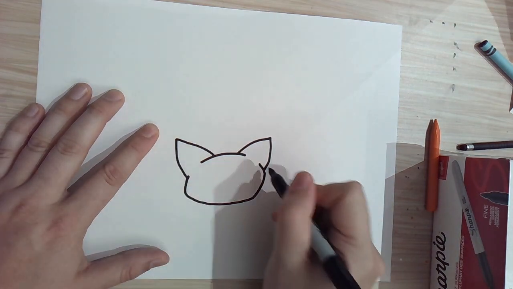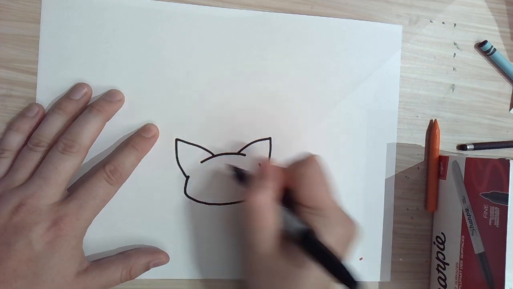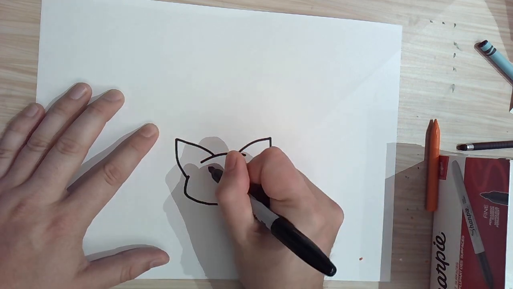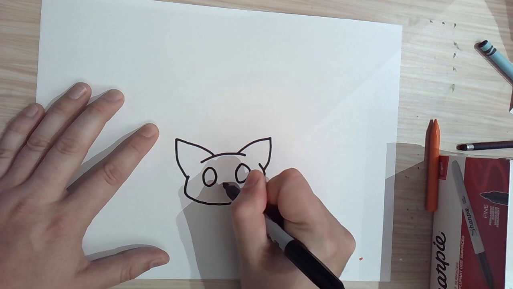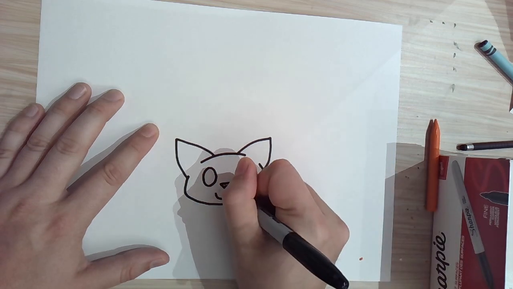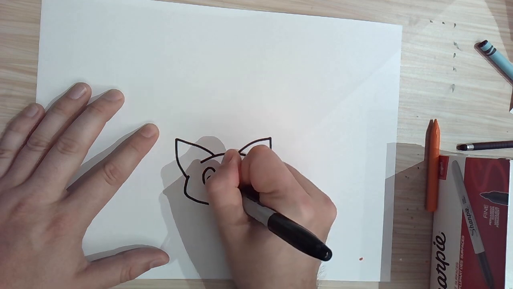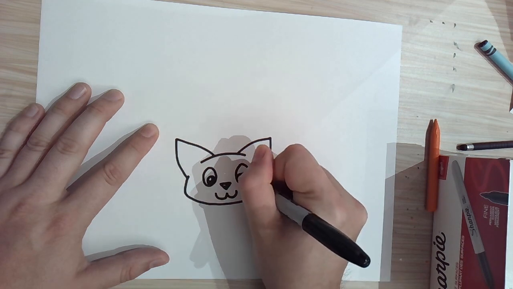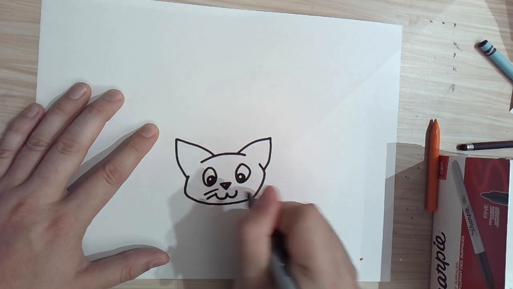But if you wanted to follow along, you do an oval for the kitten's head, triangles for the kitten's ears, ovals, triangle, the letter W. Some circles in the eyes, a couple whiskers.